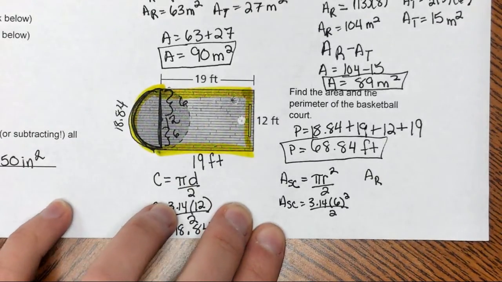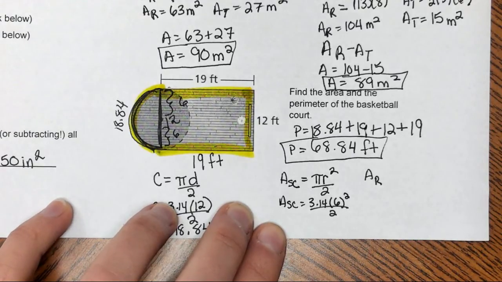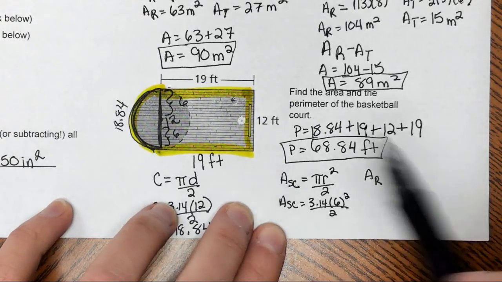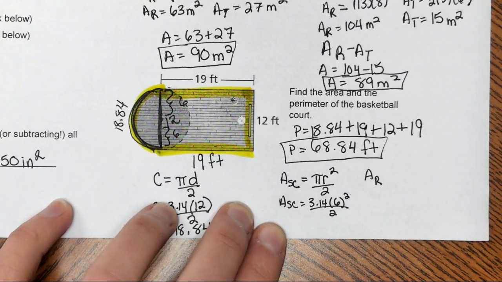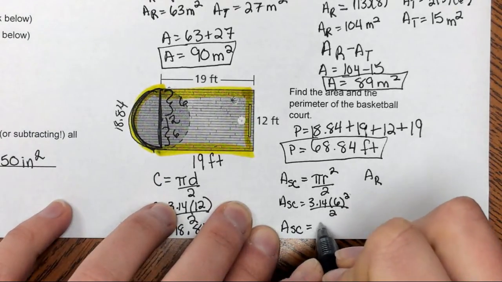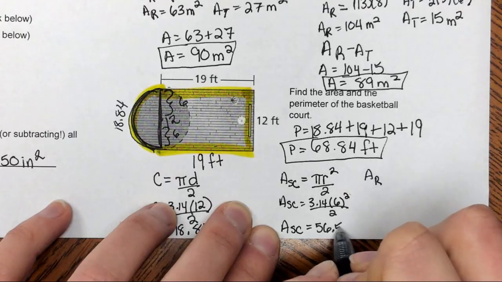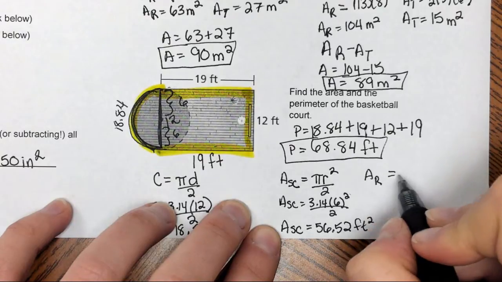Remember, order of operations, you have to square the 6 before you multiply. So we're going to have 36 here, 3.14 times 36. And we're going to divide that by 2. And so the area of our semicircle should be 56.52 feet squared.